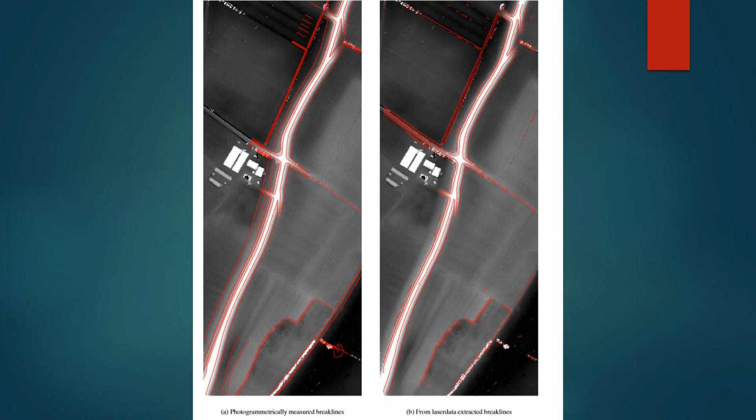In this image, you are seeing the automatically created break lines that are compared to photogrammetrically measured break lines, and the consistency of these two images is very good. The photogrammetry image is going to be more accurate, however it's more time consuming to create the photogrammetrically measured break lines.